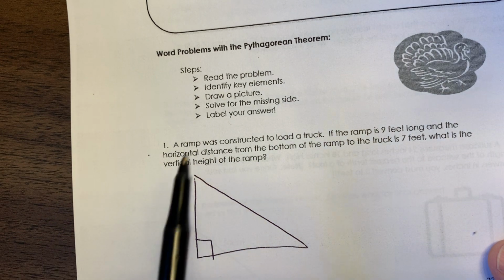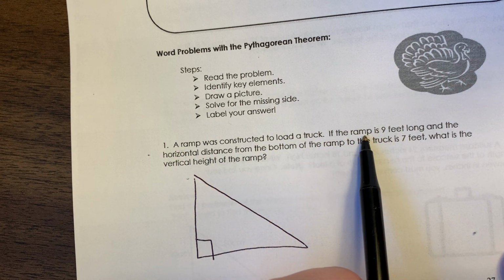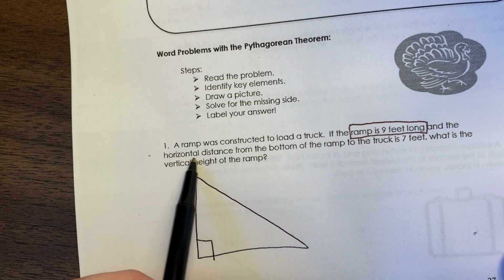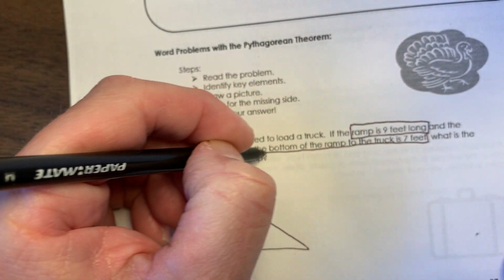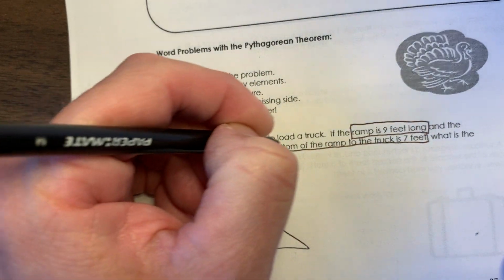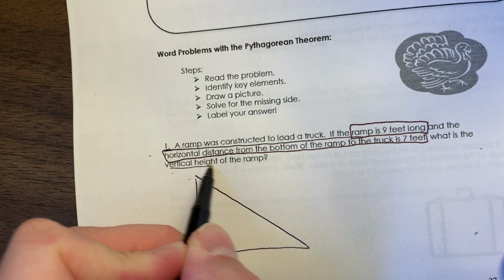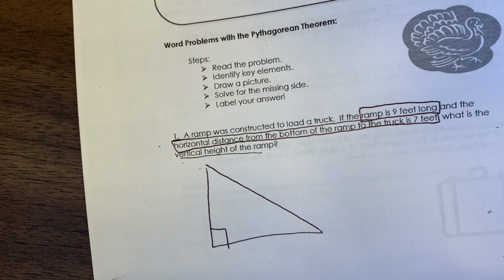And here's the thing, we got to read it, and we just got to try to picture on the triangle where the numbers go. So it says here, a ramp was constructed to load a dock. Do you see how it says the ramp is 9 feet long, right? And the horizontal distance at the bottom of the ramp is 7 feet. Look at this. They gave me the 2 dimensions. What is the vertical height? They want me to find the vertical height of the ramp. Guys, look at the triangle.